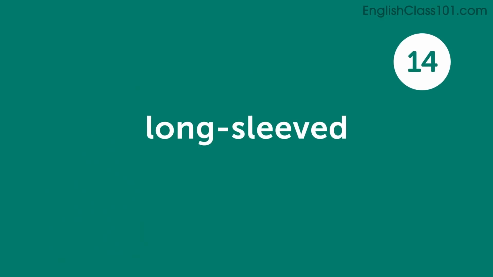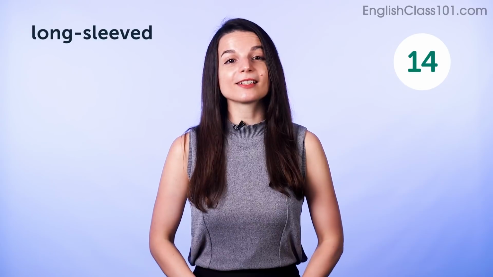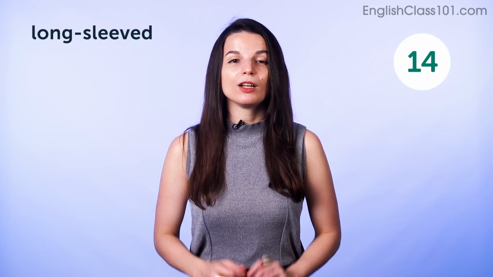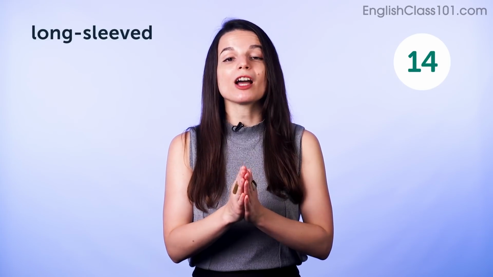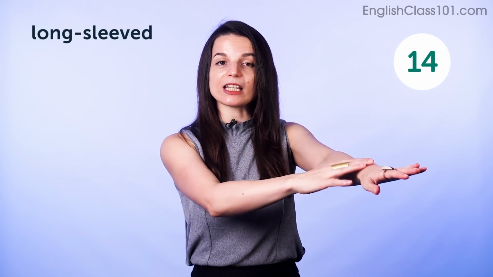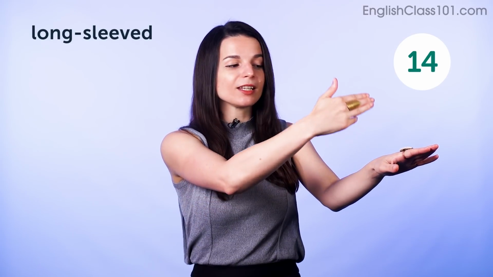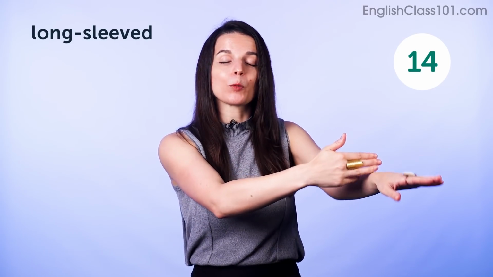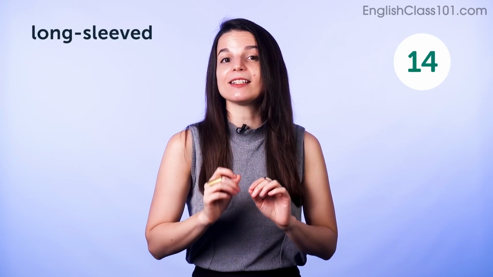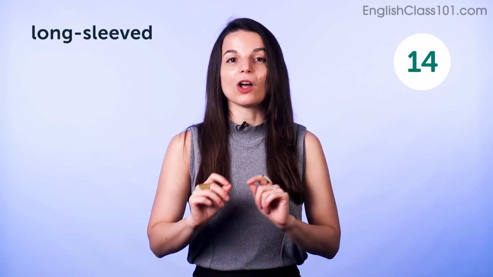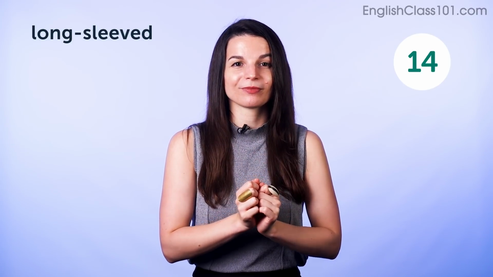Long-sleeved. Long-sleeved is an adjective. We use long-sleeved to talk about the length of a sleeve on a shirt. Something that is long-sleeved goes until the wrist. This is what we consider long. And make sure you clearly pronounce that D sound at the end. So not long sleeve, but long-sleeved shirt.